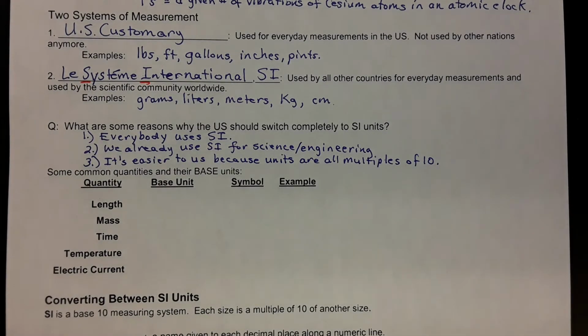In other words, for example, there are 10 millimeters in 1 centimeter. There are 10 centimeters in 1 decimeter. There are 10 decimeters in 1 meter. There are 10 meters in 1 decameter.